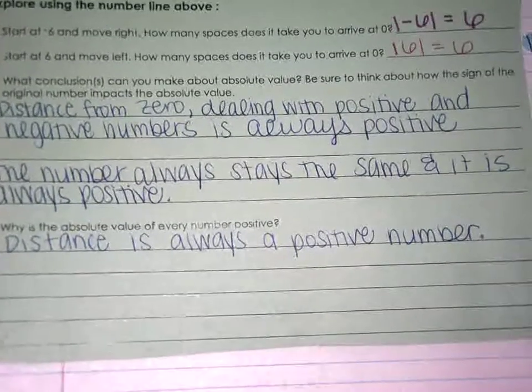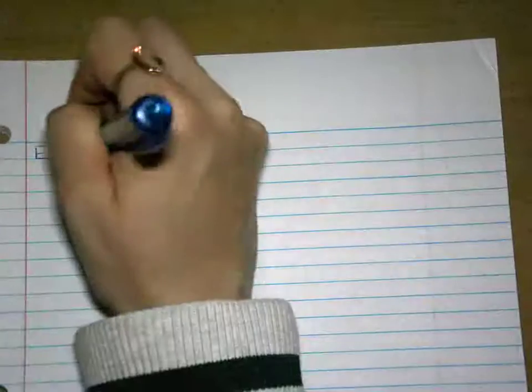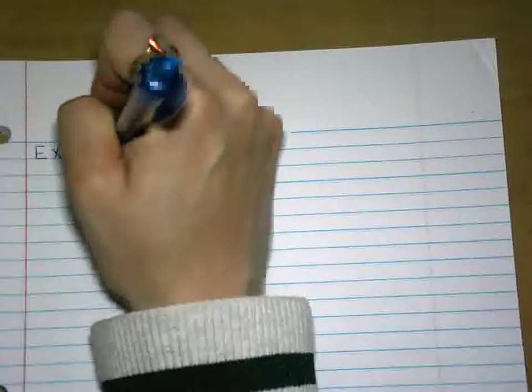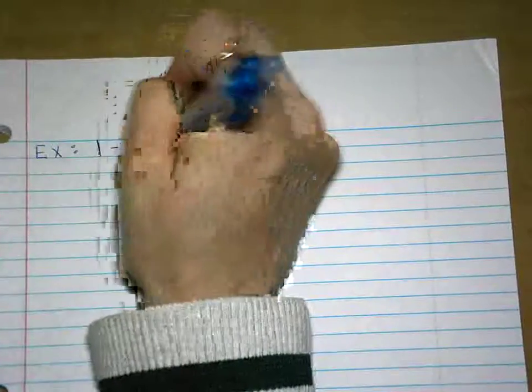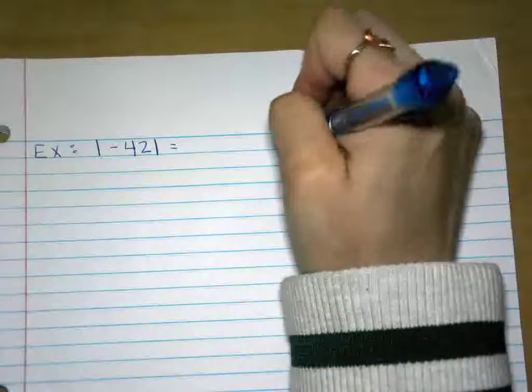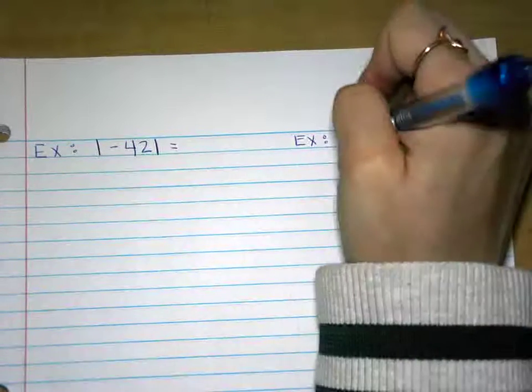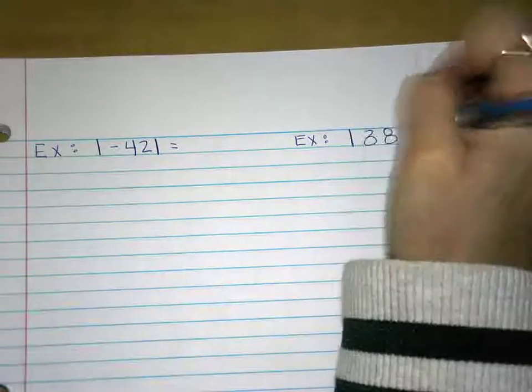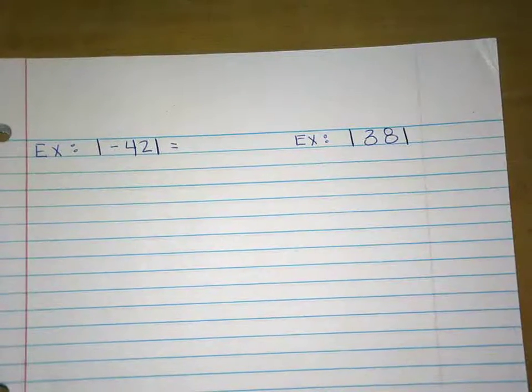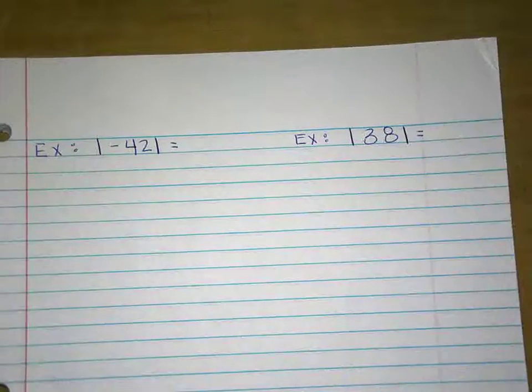Alright, I want to go through just a few examples. I'm going to go to the next page just to give myself some room. If you have room on that page that you'd like to use, you're more than welcome to. Answer those two questions for me on your paper.